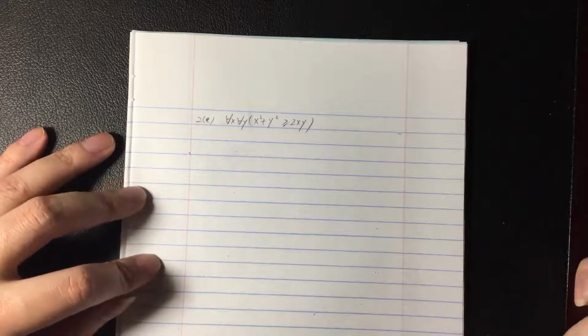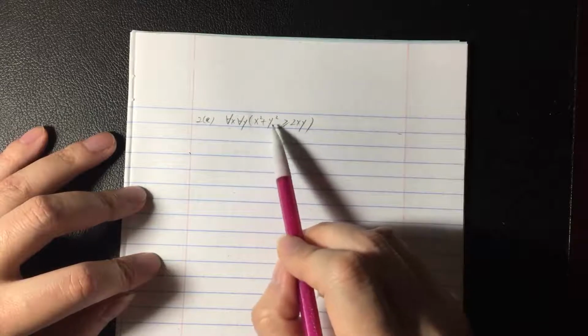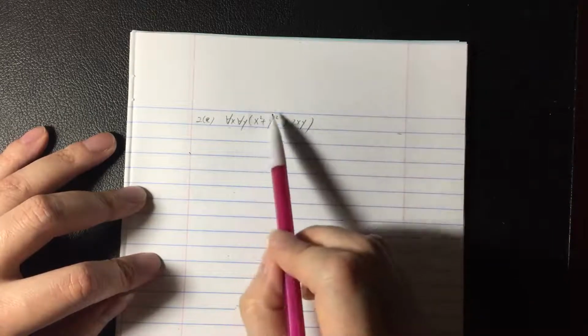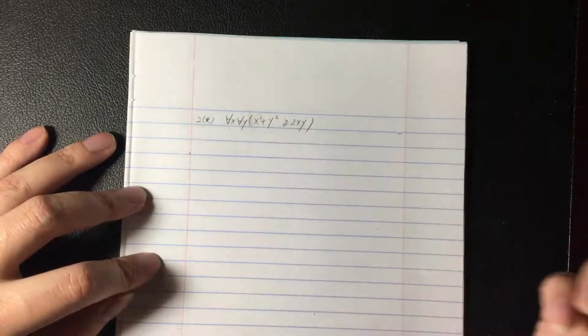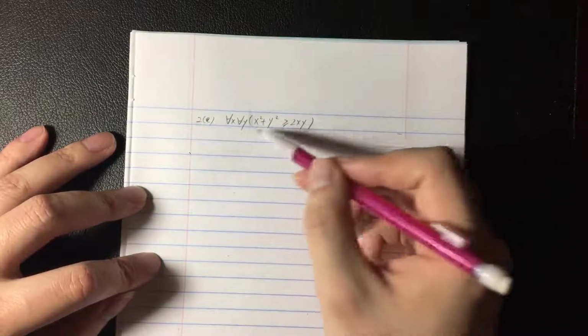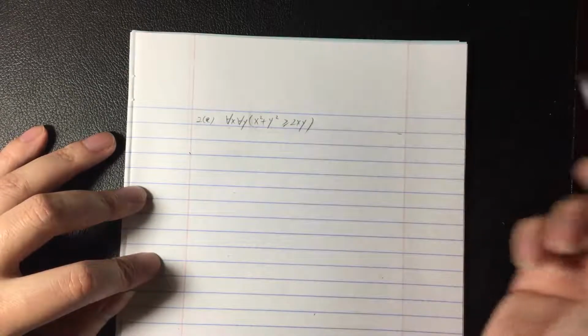Number 2, part E. For all x, for all y, x squared plus y squared is always greater than or equal to 2xy. Is this statement true for all x and y? By plugging in different numbers for x and y, it looks like the statement is always true. So we try to prove it.